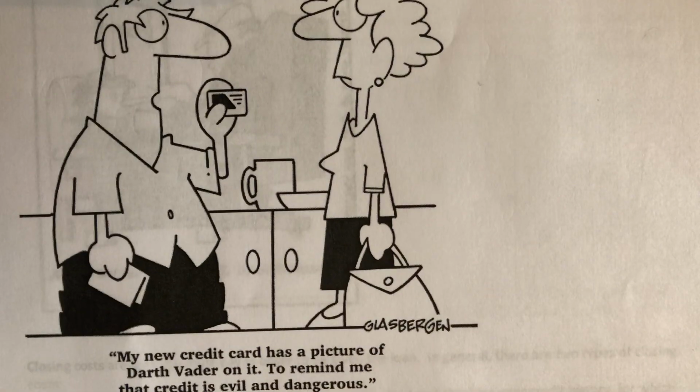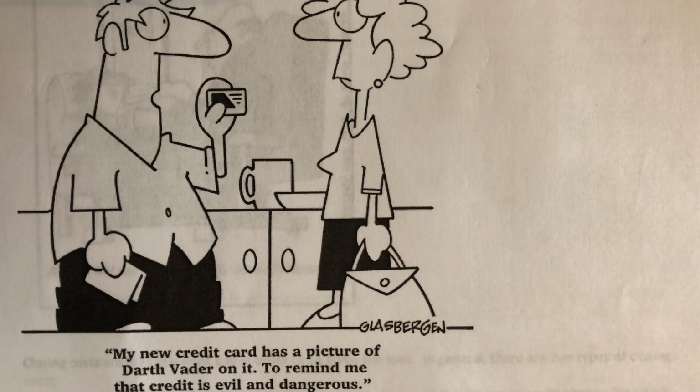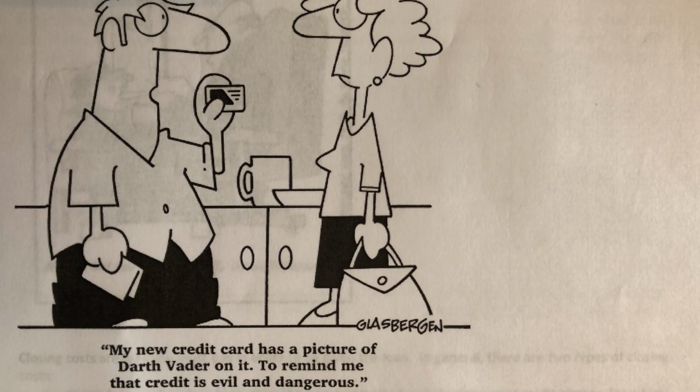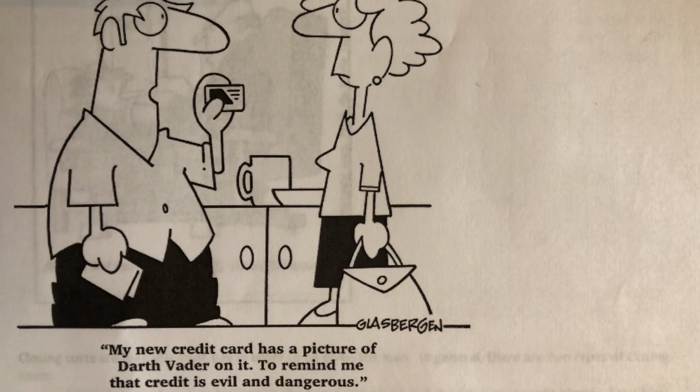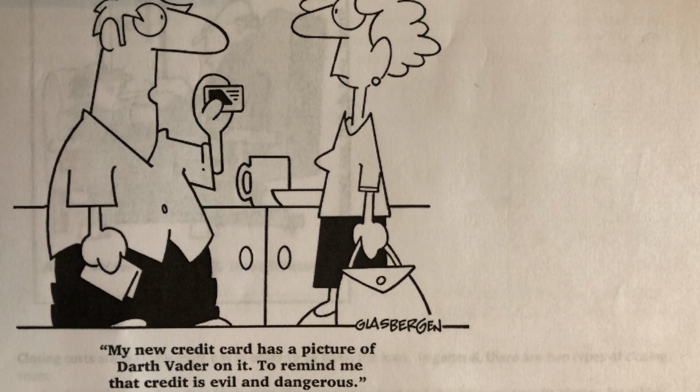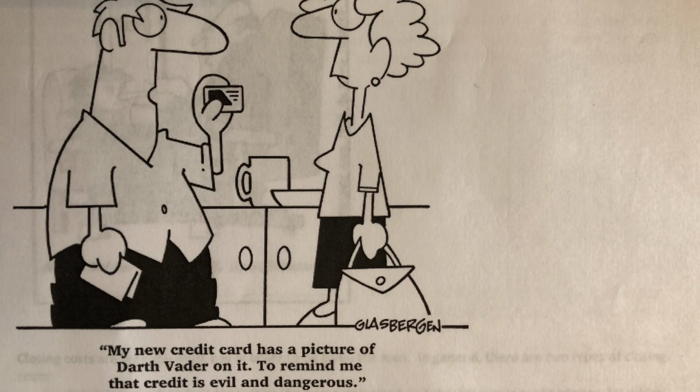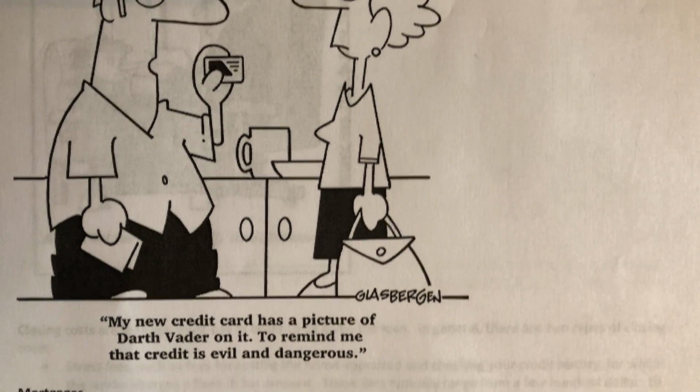All right, so new credit card. We got the picture of Vader on it. Credit's evil and dangerous. It's not necessarily evil and dangerous. It's easy to get out of hand. Be very, very careful of it, though. That would be my recommendation.